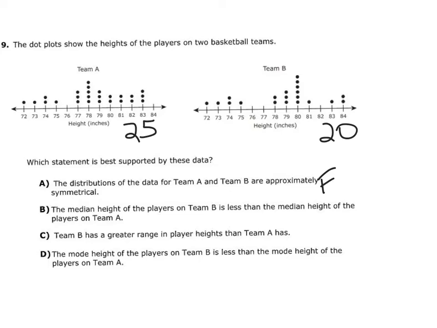For B, it says the median height of the players on Team B is less than the median height of the players on Team A. So for Team B, we're going to count to 10, and it's between 10 and 11. So we have 1, 2, 3, 4, 5, 6, 7, 8, 9, 10. So it's between 79 and 80, so Team B is going to be 79.5. For Team A, it's going to be the 13th dot, because half of 25 is 12.5, so it'll be 13.